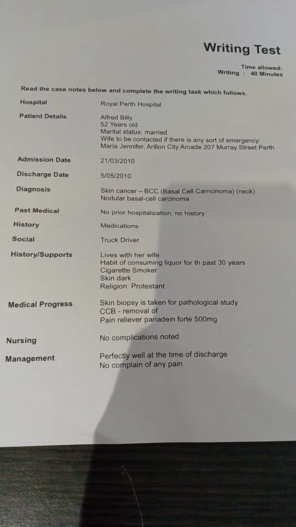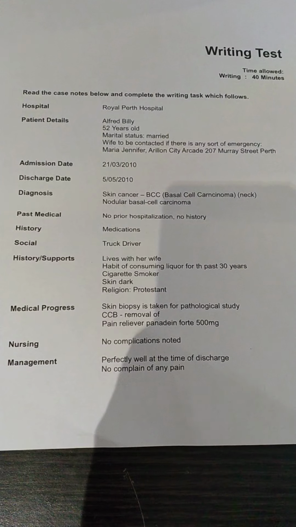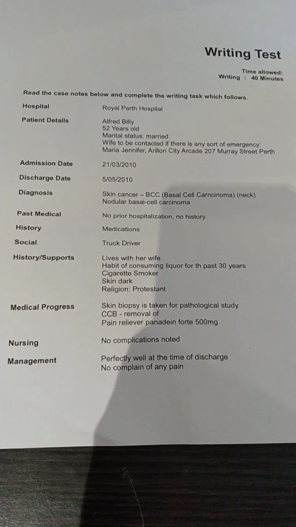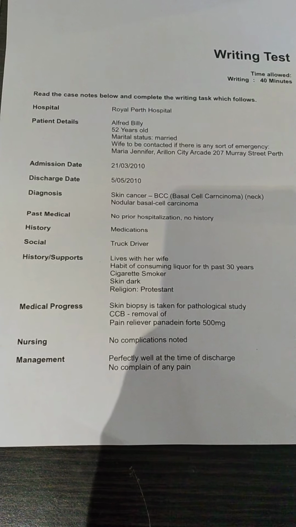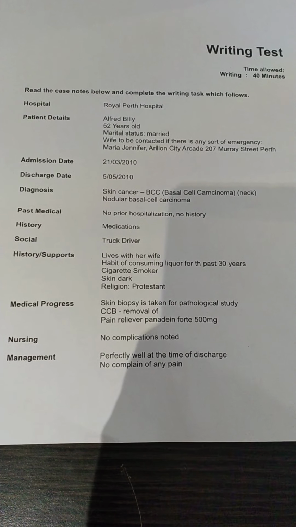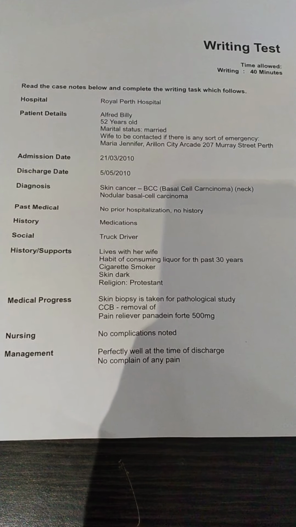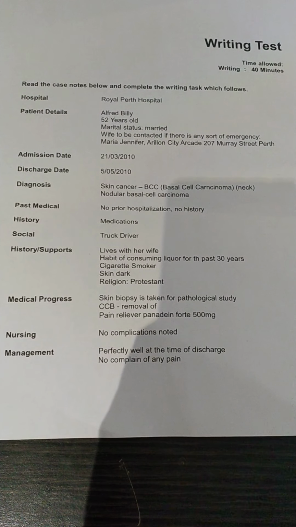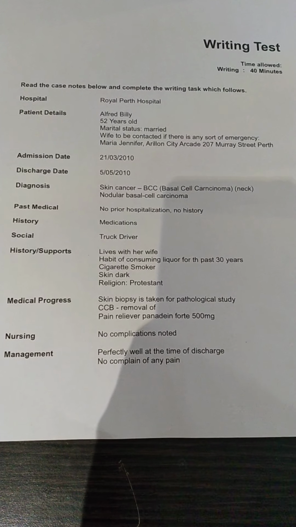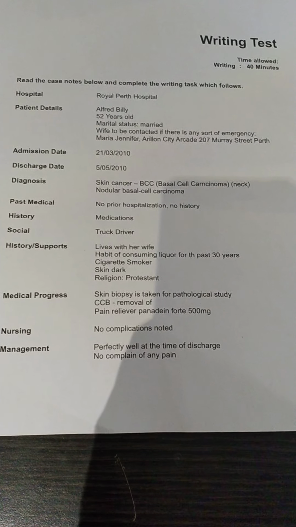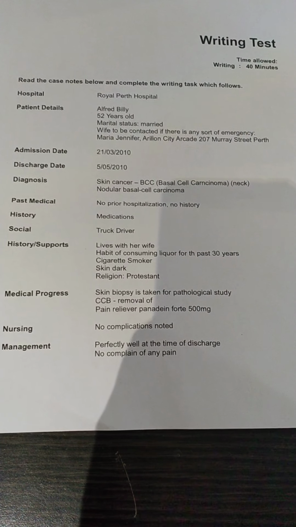So let's start. The hospital name is given: Royal Perth Hospital. So what about the patient details? We have to read clearly the subheadings which are given on the left side. So the name of the patient is Alfred Billy, 52 years old. Marital status is married. Wife to be contacted if there is any sort of emergency. Maria Jennifer, Aralon City Arcade, 207 Murray Street, Perth. That's their address.